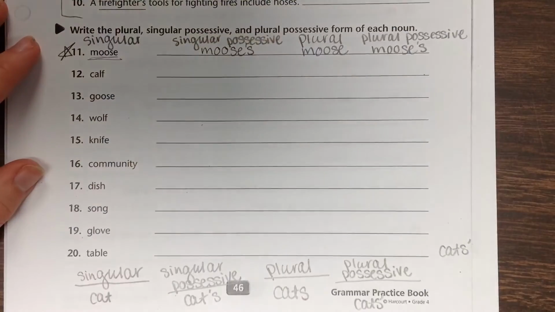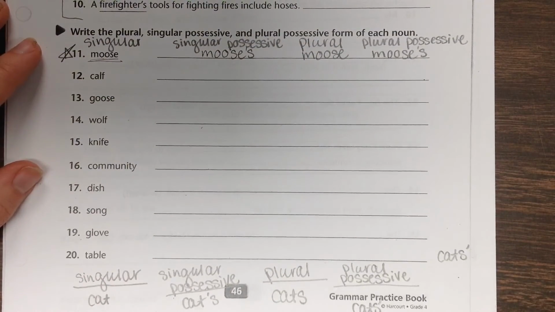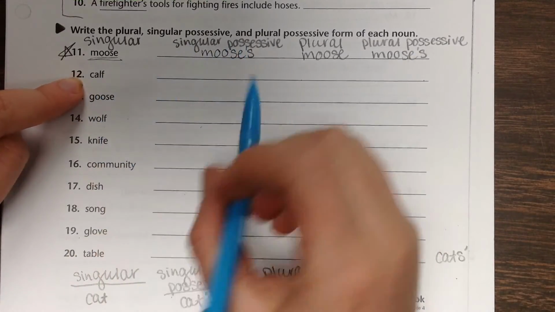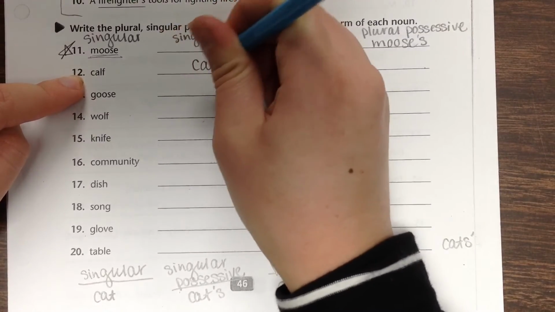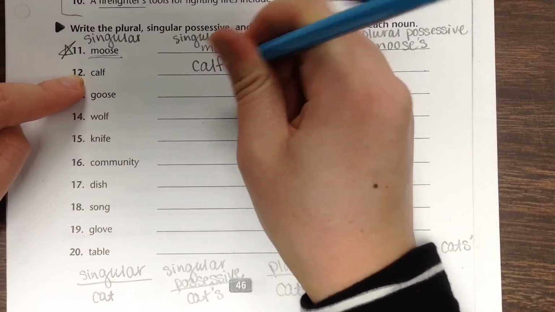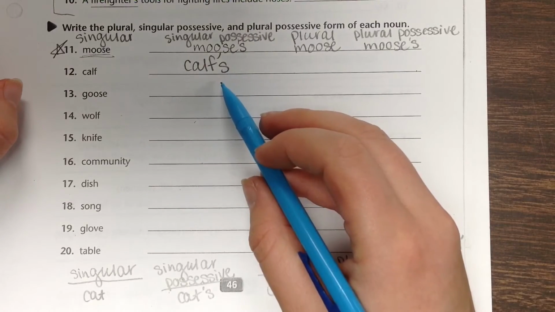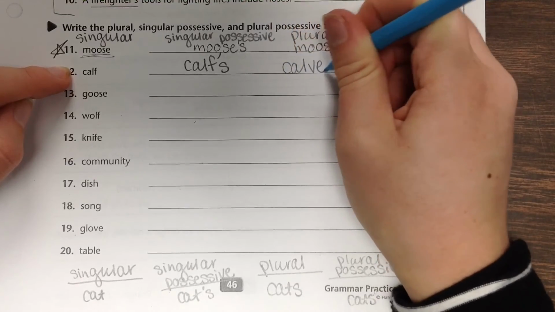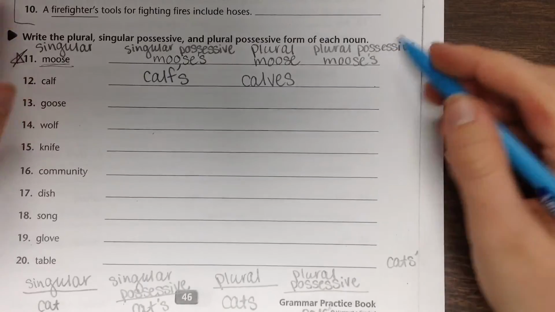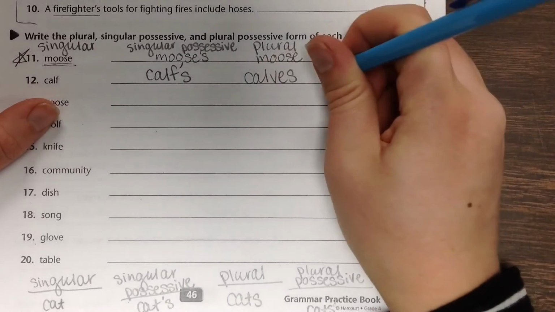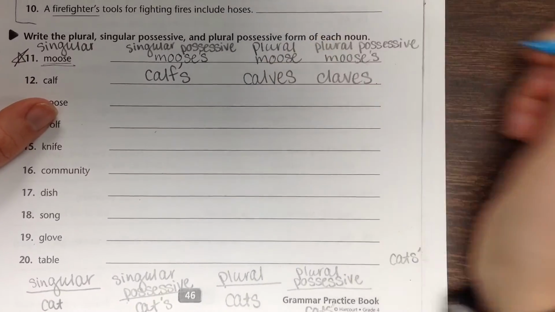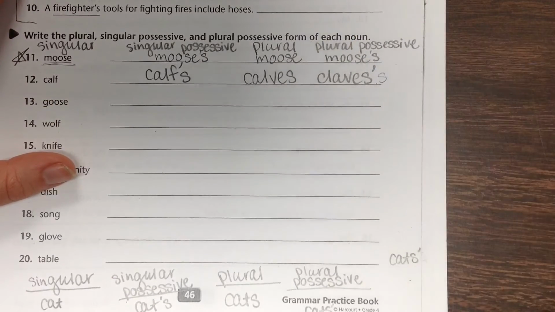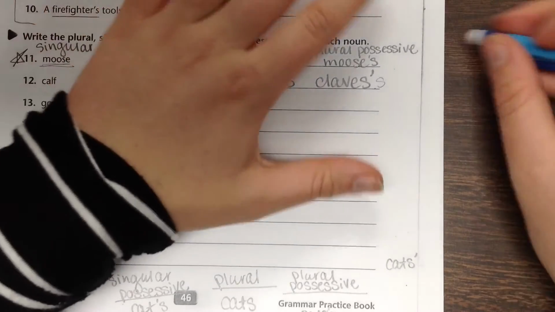Okay, number 11 was not a great example, not a good one to start with. So if that confused you, ignore it. Let's move on to this one. Calf. How do we make it singular possessive? Almost all the time when something's singular possessive, you just write it and put an apostrophe S, as in that's one calf's hoof. To make it plural, I don't know if you remember from last week, but this is how you make calves plural. And then for plural possessive, you would write that plural word, and then you need to put an apostrophe on the end. Remember that we don't do apostrophe S because that's just too many S's there.